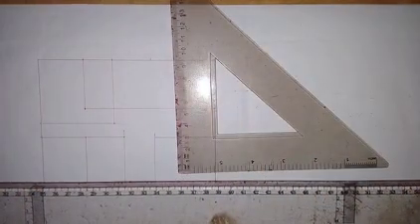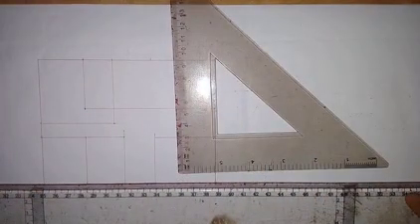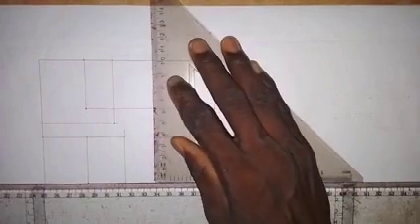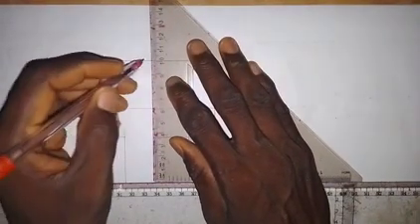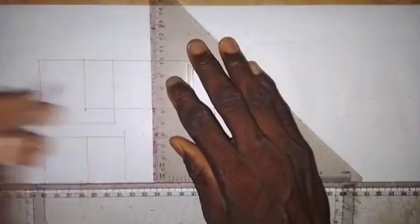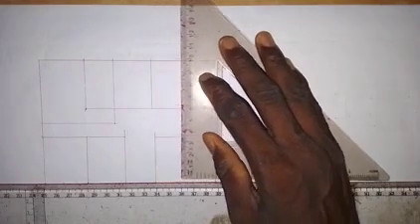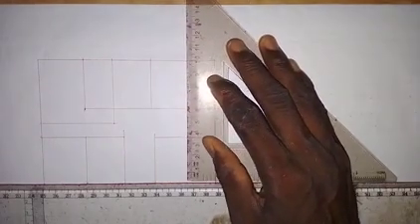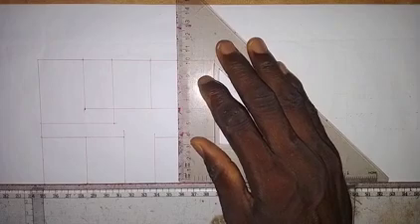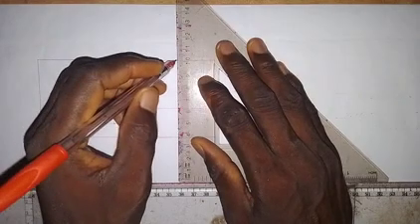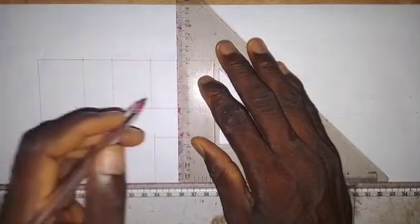All right, so the next thing that we have here is that I need to draw a vertical line here. So draw a vertical line down here. Okay, then we also have a vertical line to be drawn here. So we draw a vertical line down here like this.